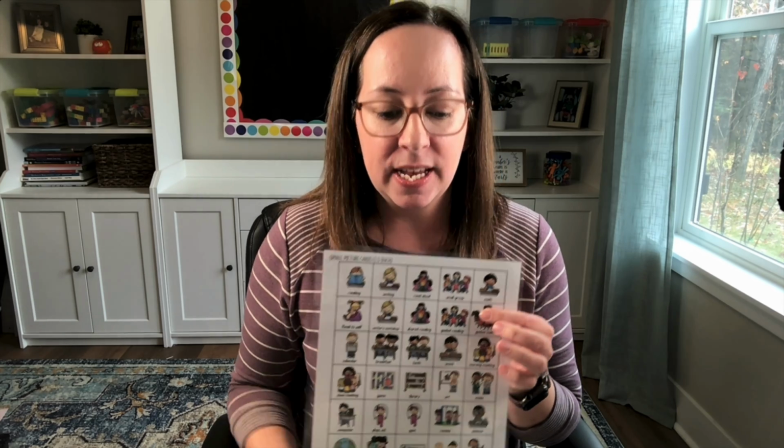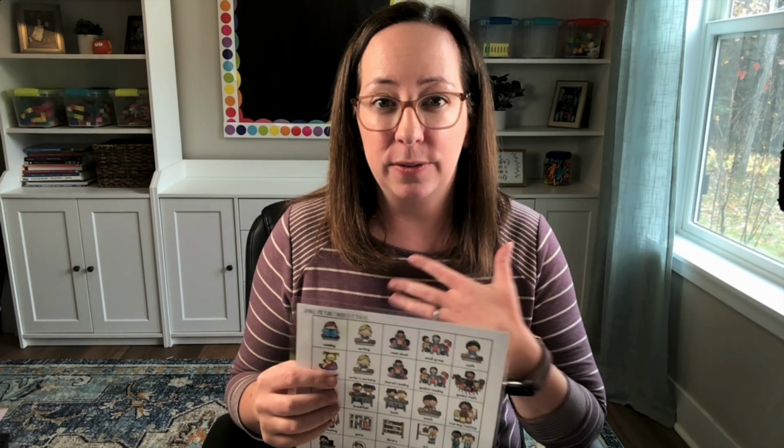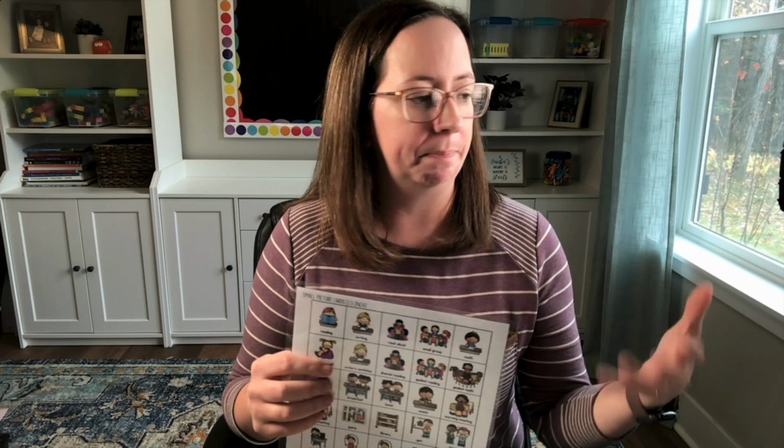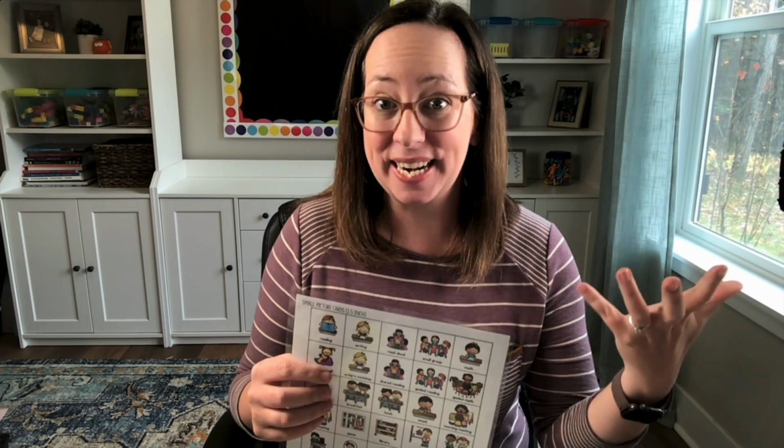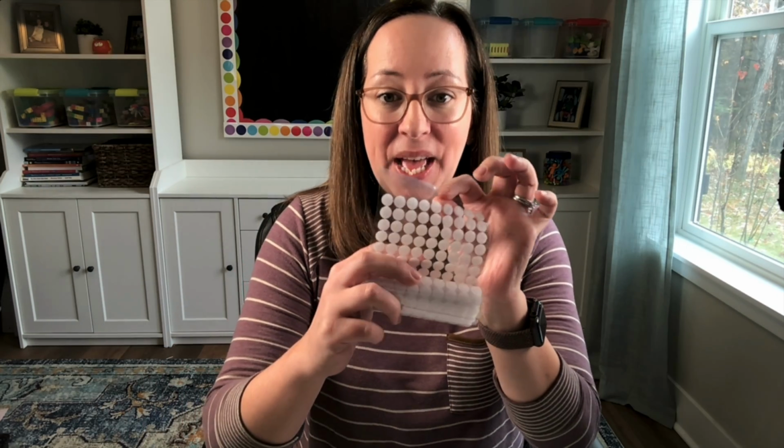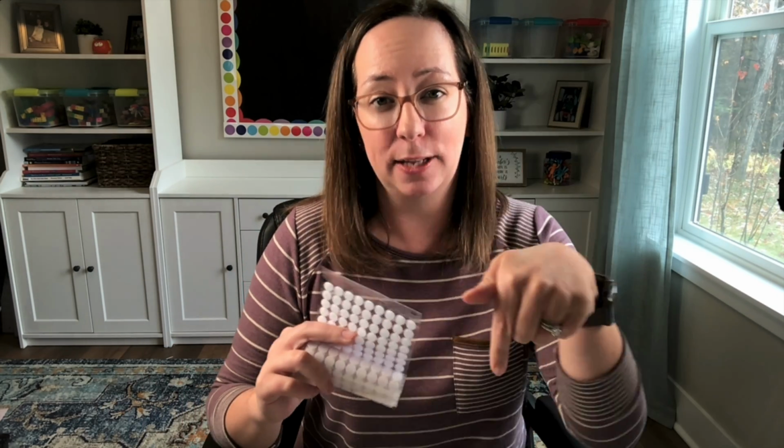So you print your pictures, run them through the laminator, and then you'll cut them out. I like to use Velcro. Velcro is the brand name. Hook and Loop is what it's technically called, but you know. These little dots I got on Amazon, I'll drop the affiliate link down below.